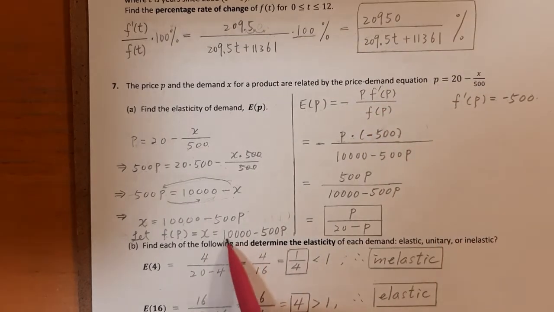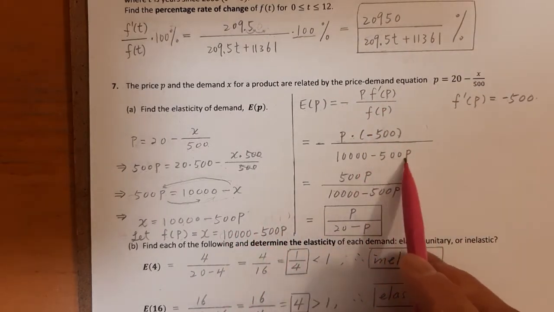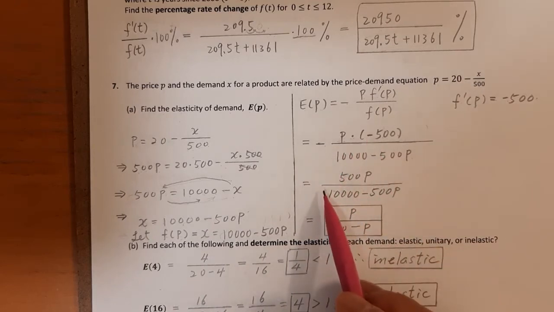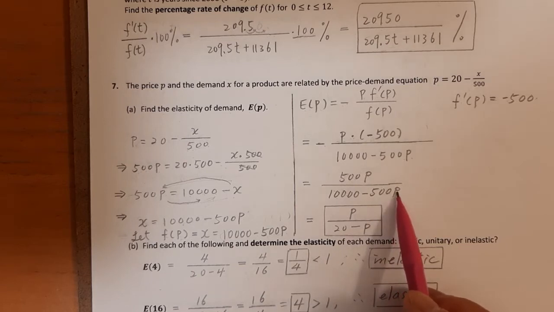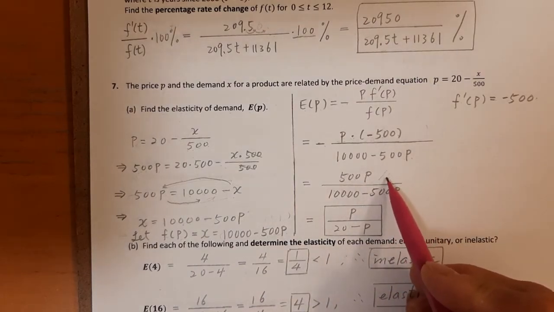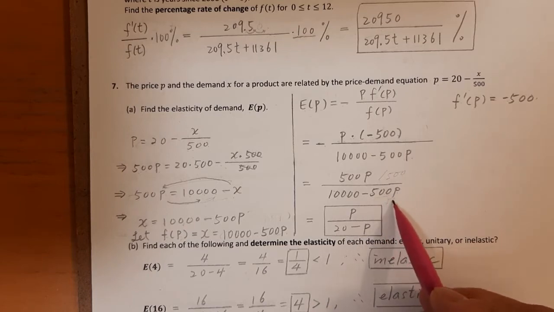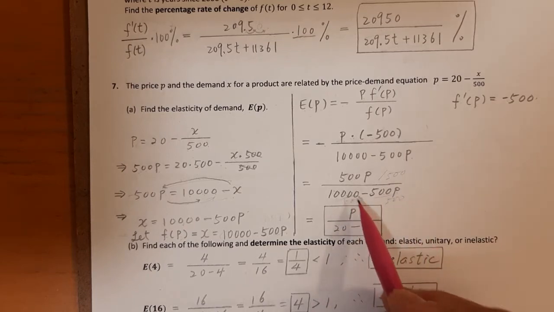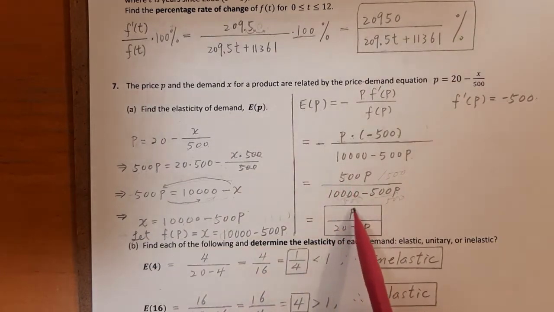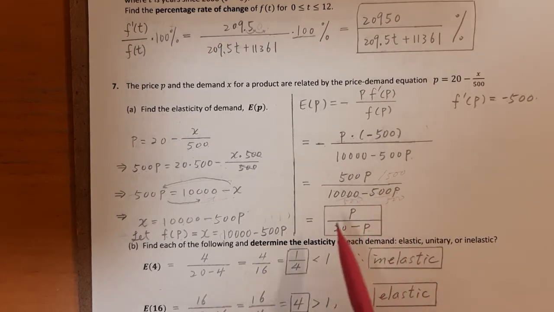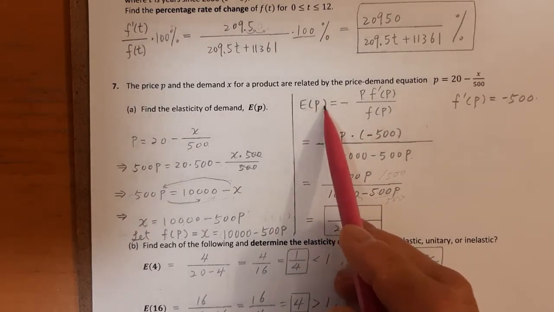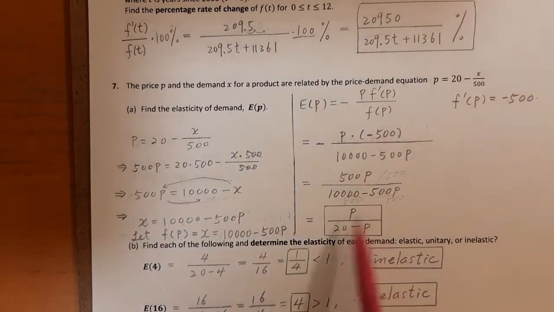over F of p, which is 10,000 minus 500p. And negative times negative becomes positive: 500p over 10,000 minus 500p. Then you can cancel 500 from each term. Cancel 500, get p. 10,000 divided by 500 gets 20. Minus 500 cancels, get p. Negative times negative becomes positive. So this is the E of p function.